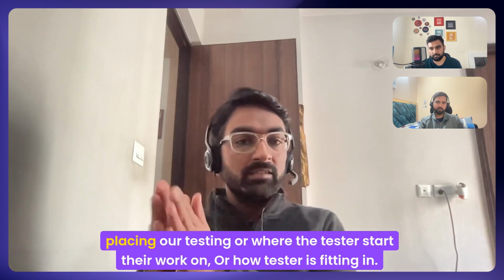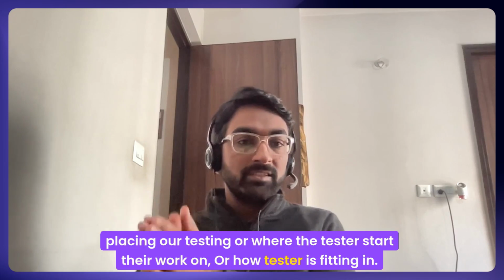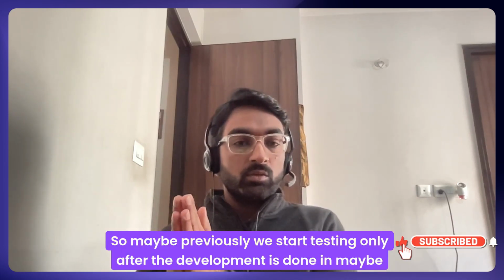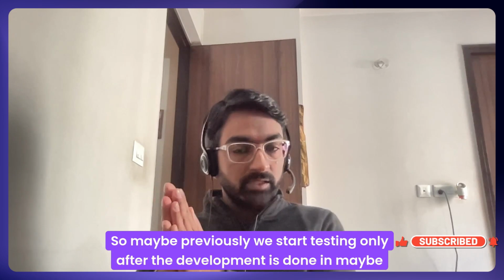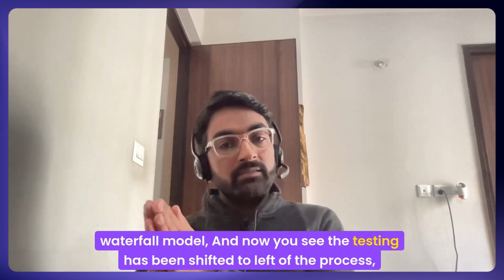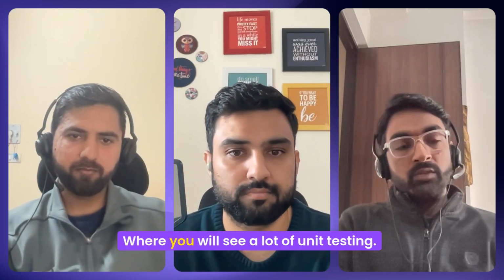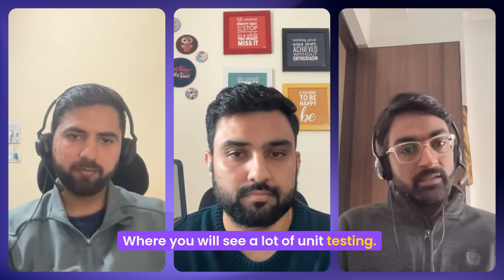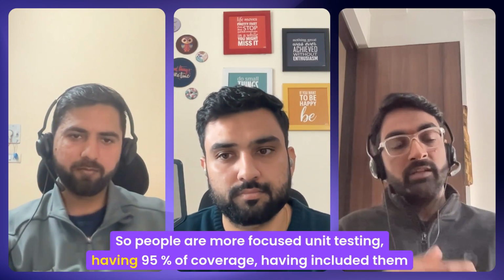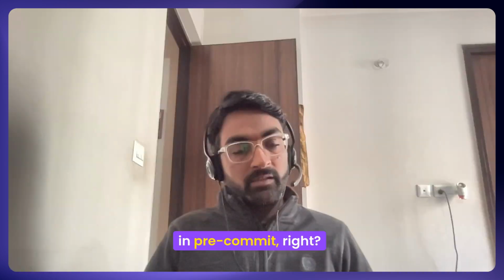So where we are placing our testing, or where the tester starts their work, or how the tester is fitting in. Maybe previously we started testing only after the development was done, in the waterfall model. And now you see the testing has been shifted to the left of the process, where you will see a lot of unit testing happening. People are more focused on unit testing, having 95% coverage, having included them in pre-commit.